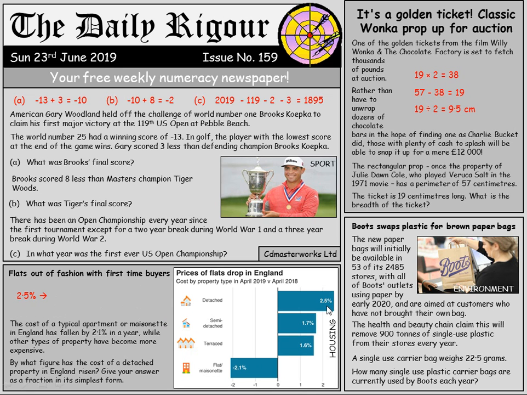Well, from the graph we can see it's 2.5%, which means 2.5 out of 100. We now need to simplify this fraction. What we need is the smallest possible whole number on the numerator. The easiest way to get a whole number on the top is to times top and bottom by 10, because 2.5 times 10 is 25. And of course, to create an equivalent fraction, what we do to the top we've got to do to the bottom. So 100 times 10 is 1000.